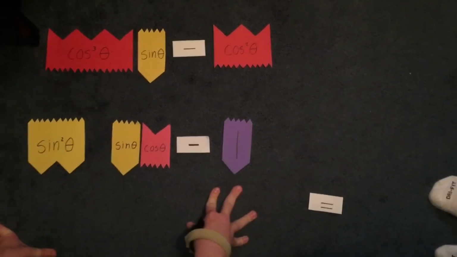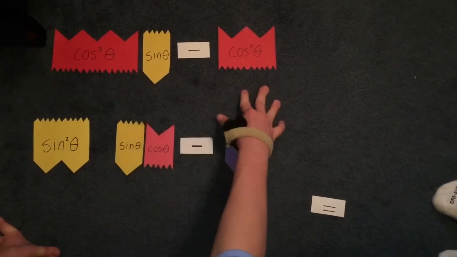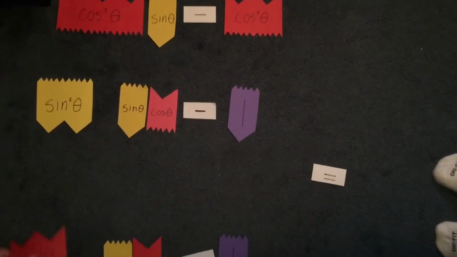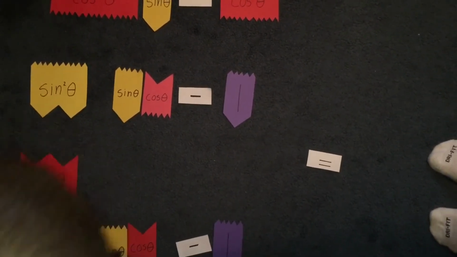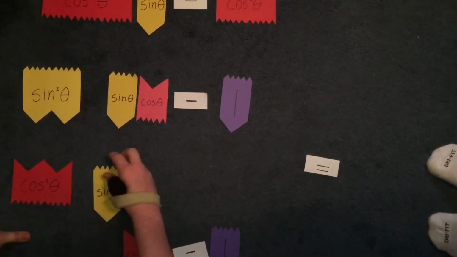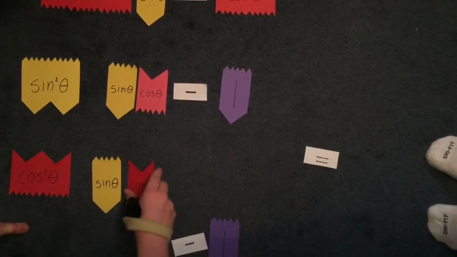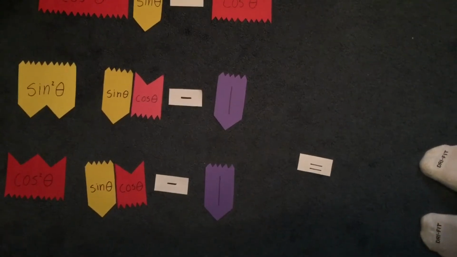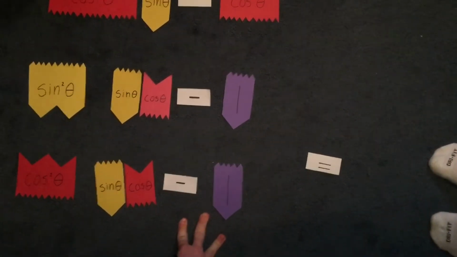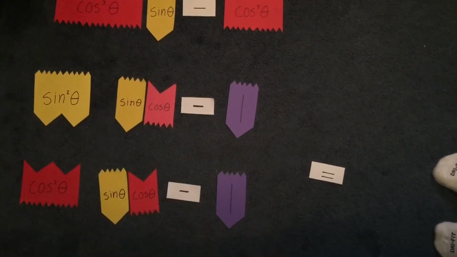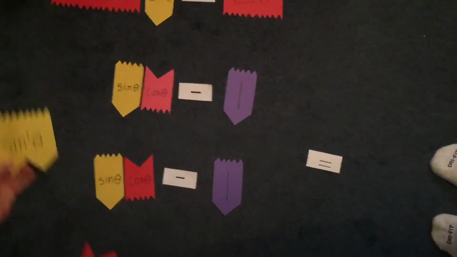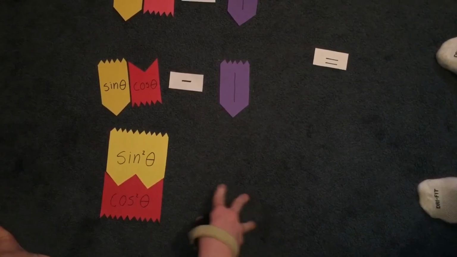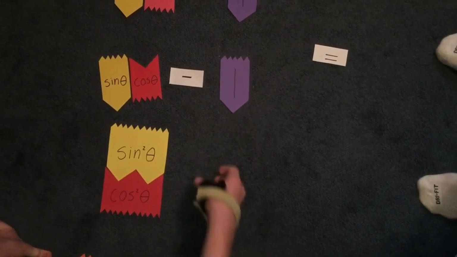When you do the same thing for the bottom, since they're both like terms, you are able to pull out a cosine squared of theta, and that leaves you with cosine squared of theta times the quantity of sine theta times cosine theta minus 1. Since these two quantities on top and bottom are the same, they are able to cancel out, and then you bring down the sine squared theta over cosine squared of theta.